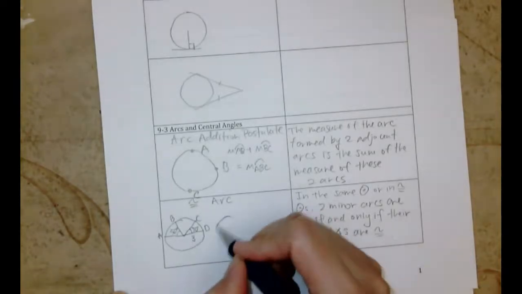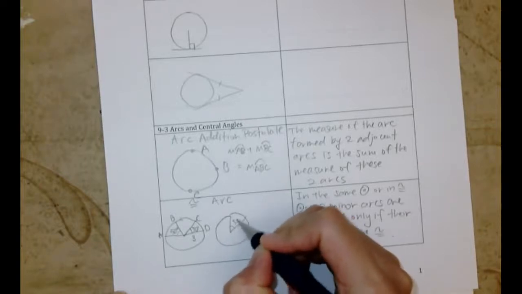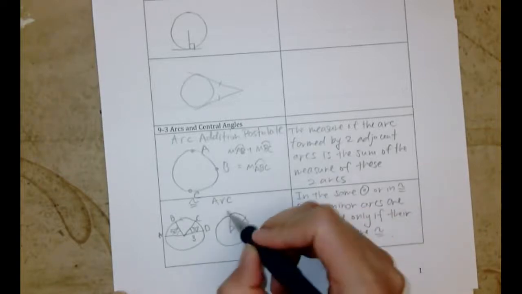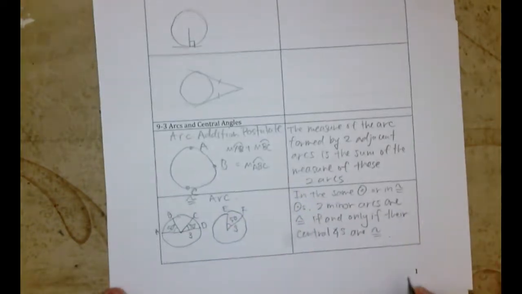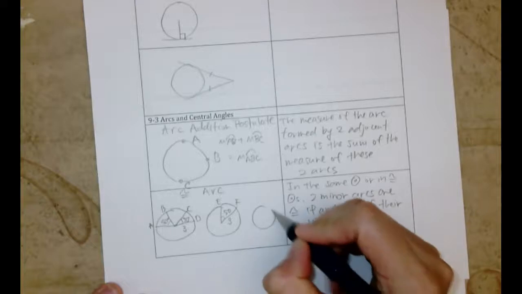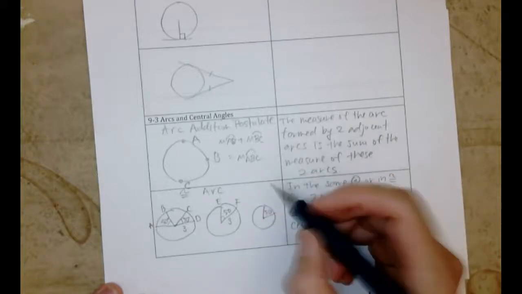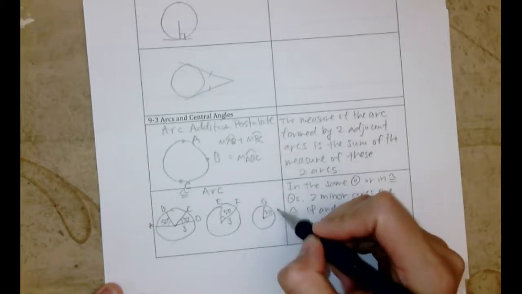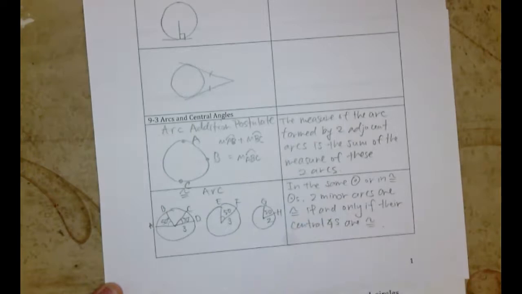Here's another circle and another 50 degree, and let's call this E and F, and radius is 3. And here's another circle with 50 degree, and let's call this EFGH, and this radius is 2.